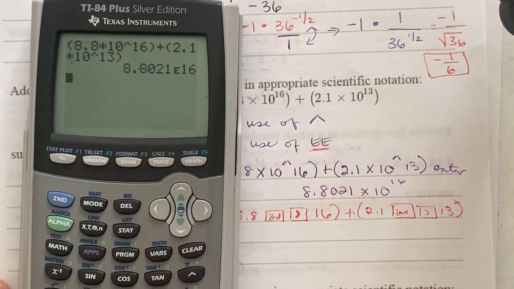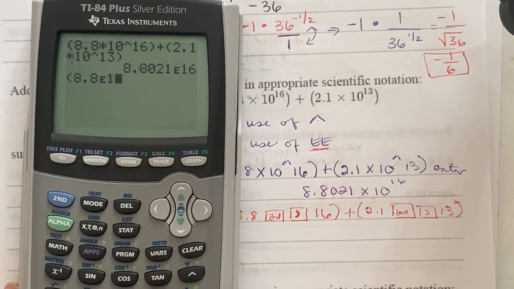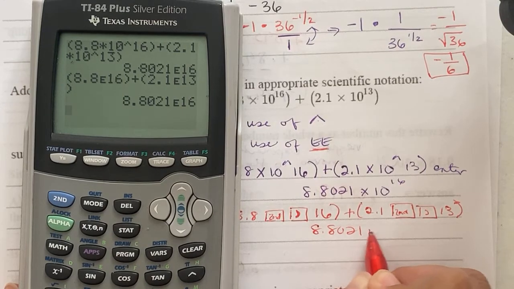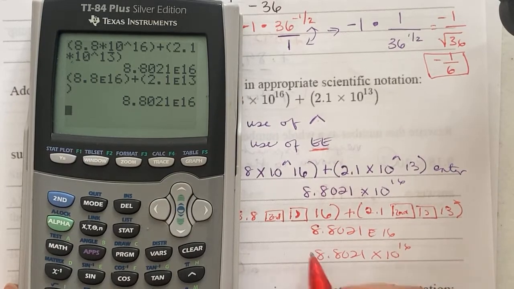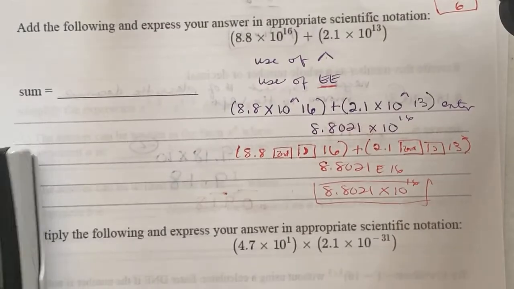So you're going to go parentheses, 8.8, second, comma, there's my E, which means times 10, then 16, close it, plus, parentheses, 2.1, second, comma, 13, close it, hit enter. And again, we result in 8.8021 e to the 16th, which is 8.8021 times 10 to the 16th power, the same solution. On the next example, in this instance, they want us to multiply.